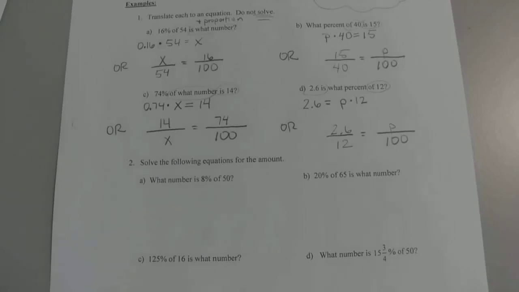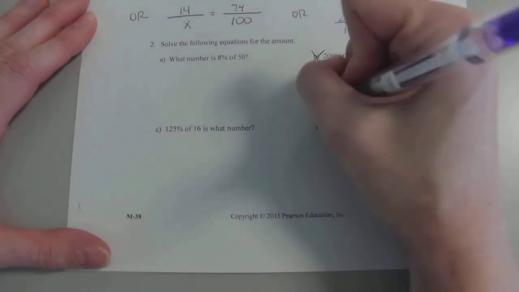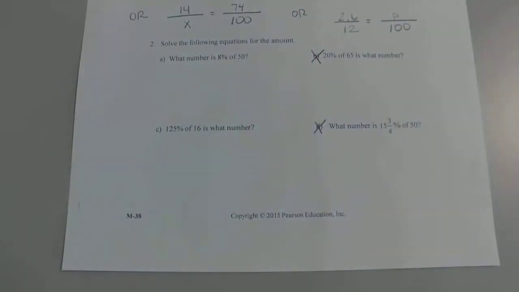Okay, so what we're going to do for, let's see, what is it? Just 2, because it's 2A through L, we're not going to do A through L, we're going to do the left-hand side, okay? So what we're going to do over here is we're going to cross out B and D so we can do A both ways, okay?